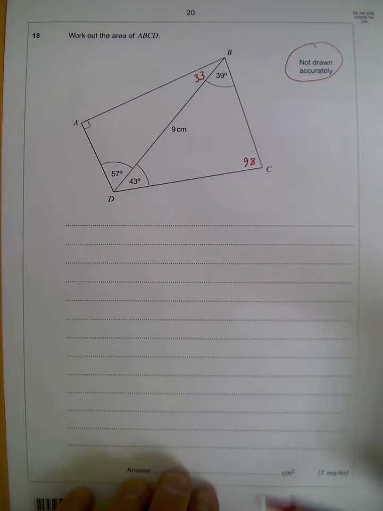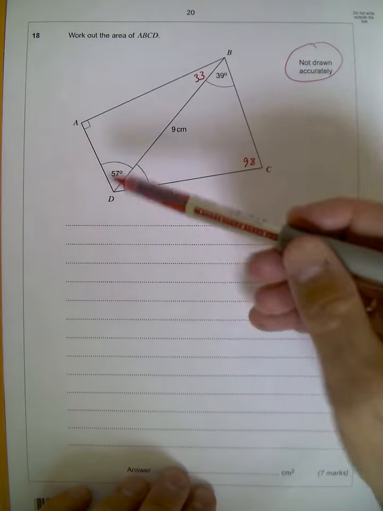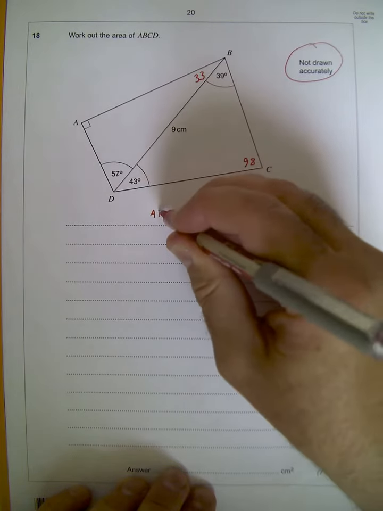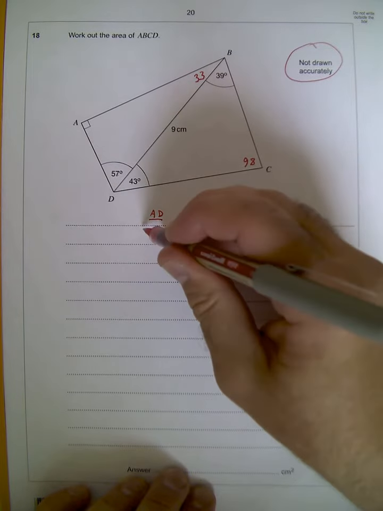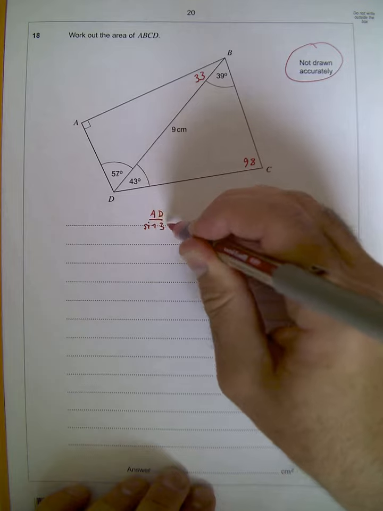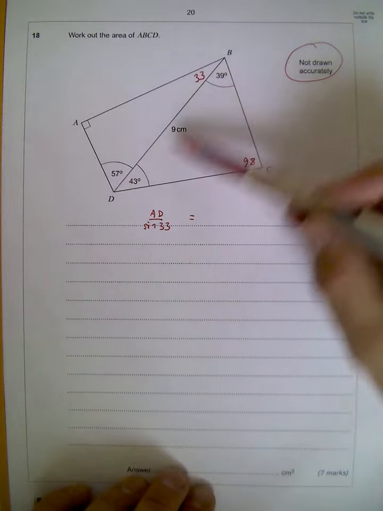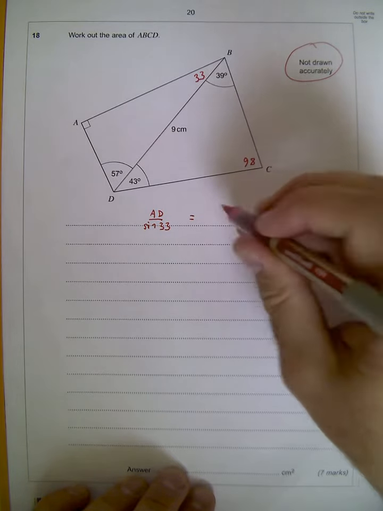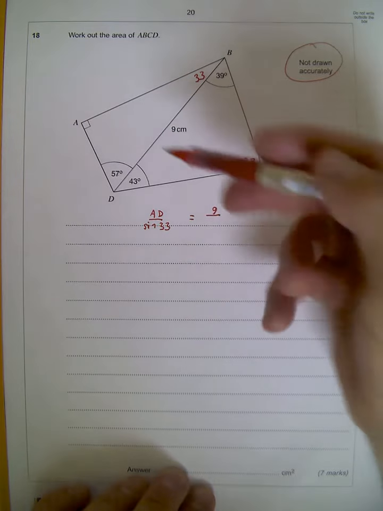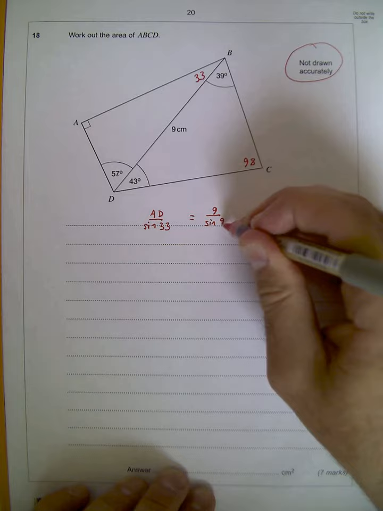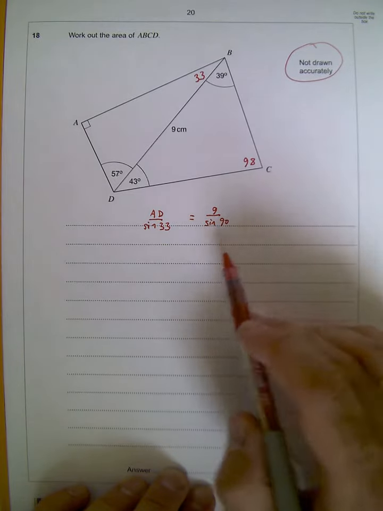So for example, in this triangle here, AD divided by the sine of 33 should give you the same result as this side here, which is 9, divided by the sine of this angle here, which is 90. So AD over sine 33 equals 9 over sine 90.